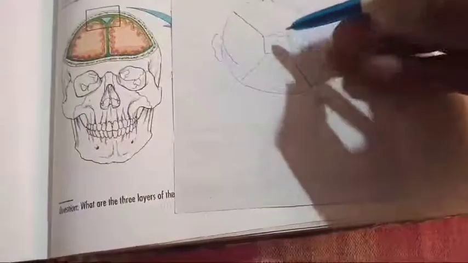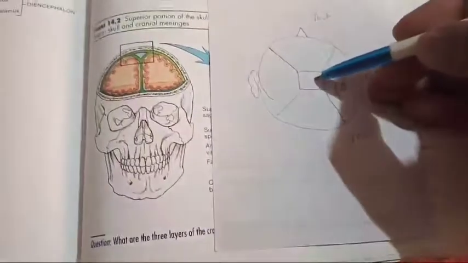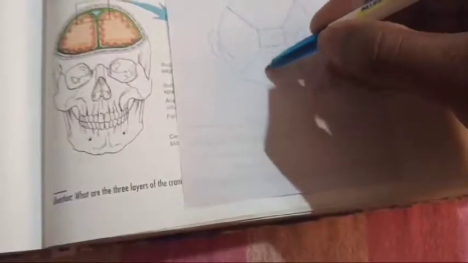While describing this, I told you this is the cribriform plate, where the pituitary gland is situated, and this is the foramen magnum. This foramen or opening is called the foramen magnum, where the spinal cord moves outward from the cranial cavity.